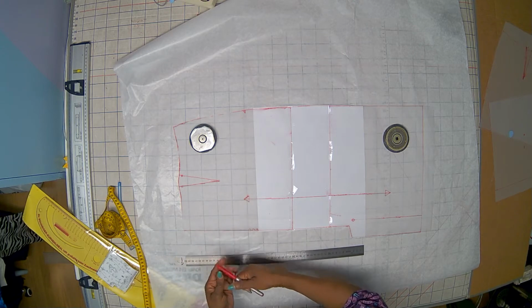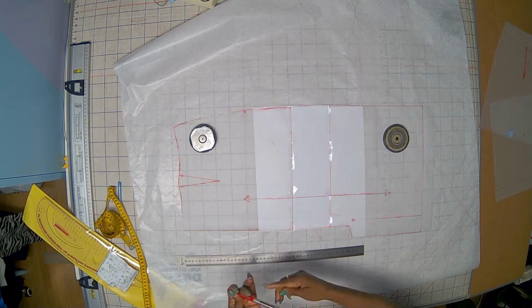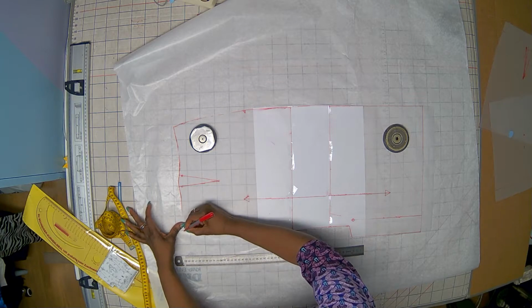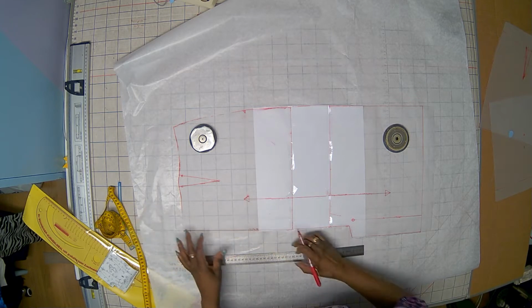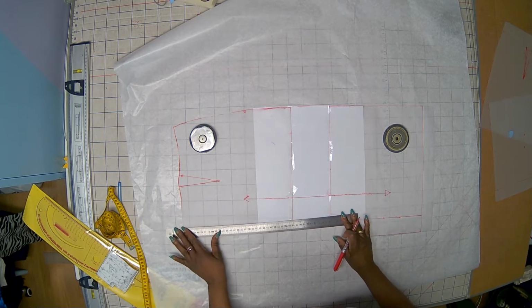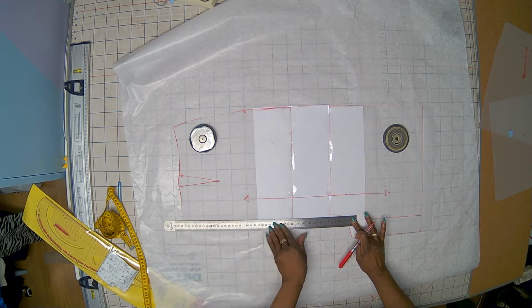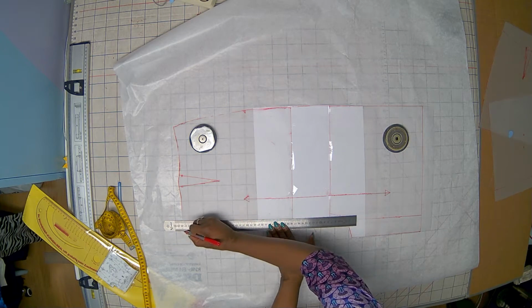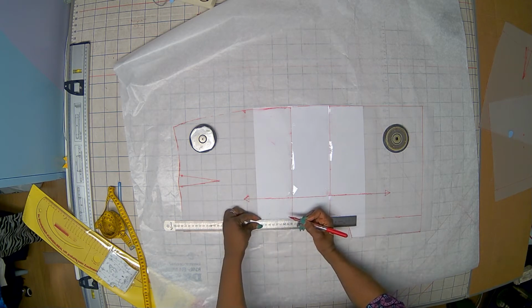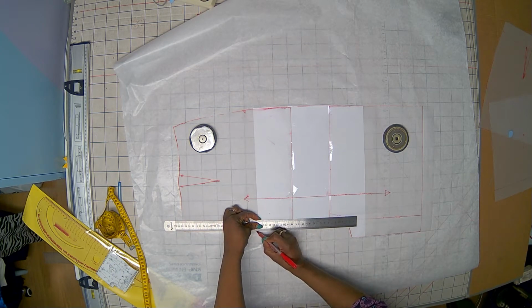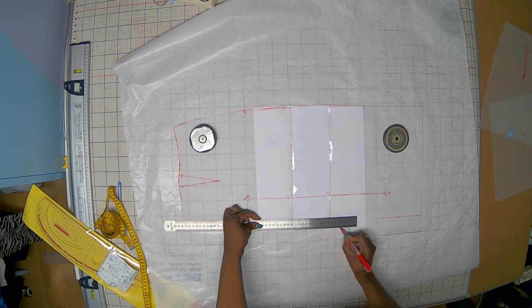It's very easy. See? So all you do, just trace it like this. So you put your ruler and then it's just really straight.